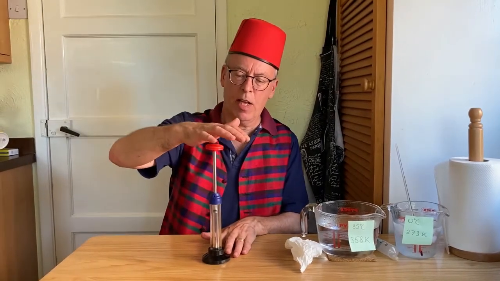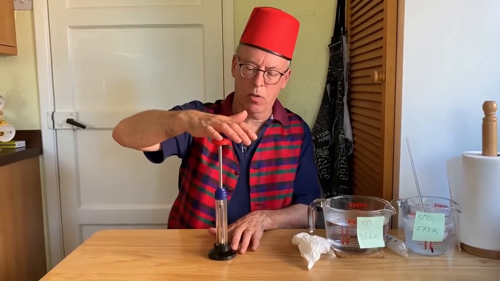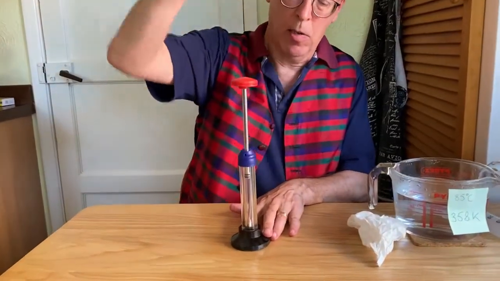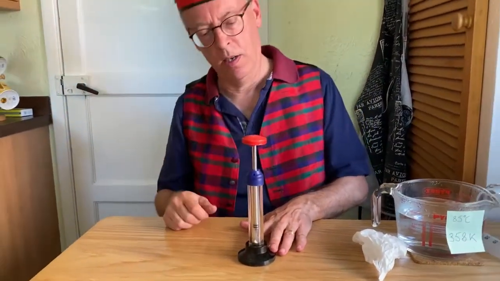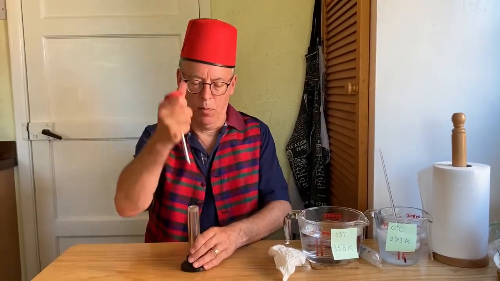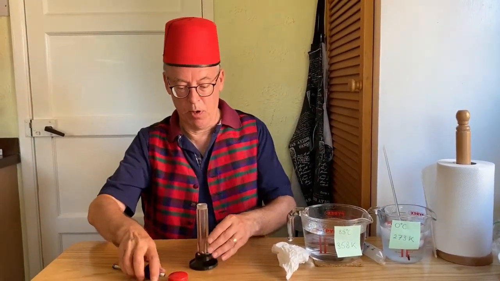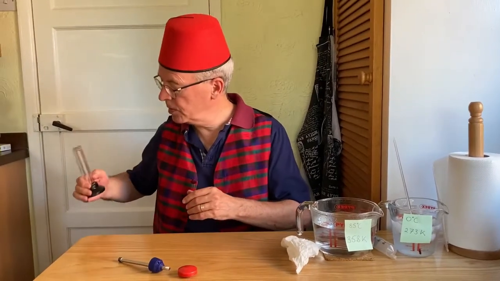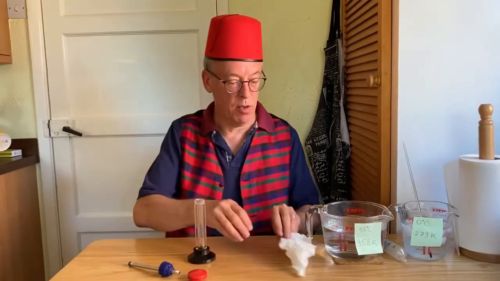And let's see if that happens. So I'm going to go 1, 2, 3. Oh, nothing much. But there was a little bit of smoke, but perhaps there's no smoke without fire.